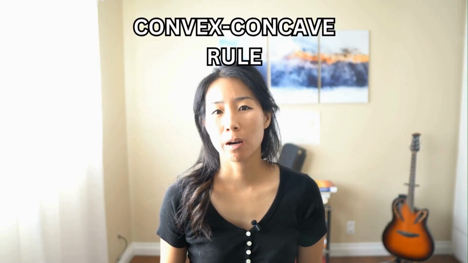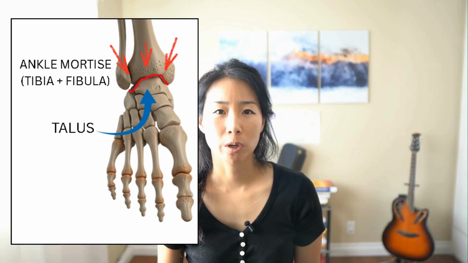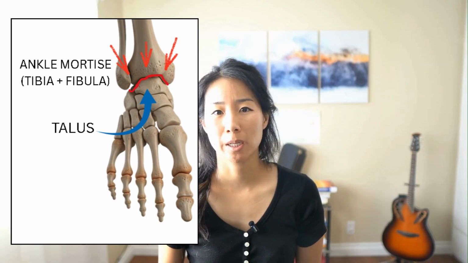The arthrokinematics are the way that we talk about the movements that occur between the two bones or two or three bones within that joint that happen during the osteokinematic movement. So for the ankle, it follows something called the convex concave rule. And this is due to the shape of the bones that form the joints. So we have our talus and the ankle mortise, which is made up of the tibia and the fibula.